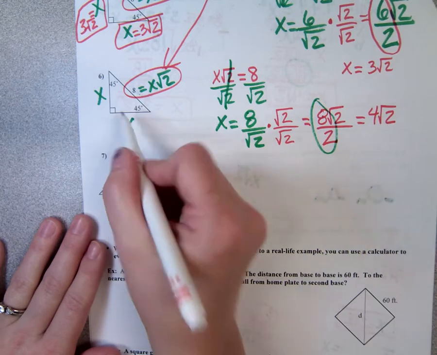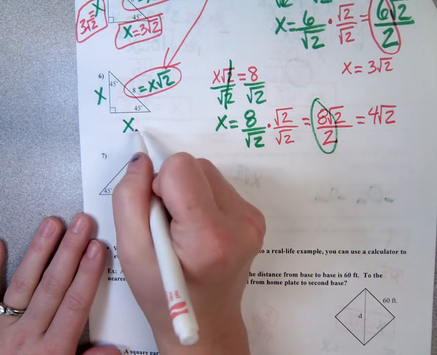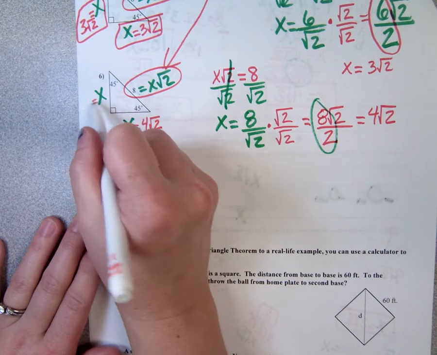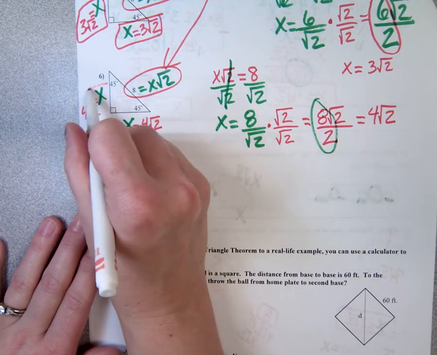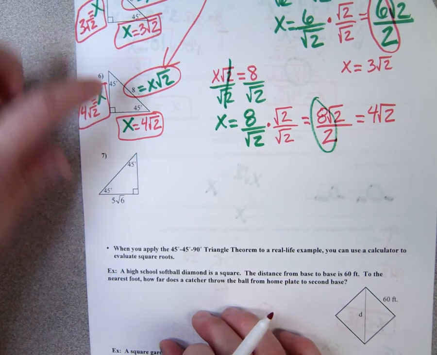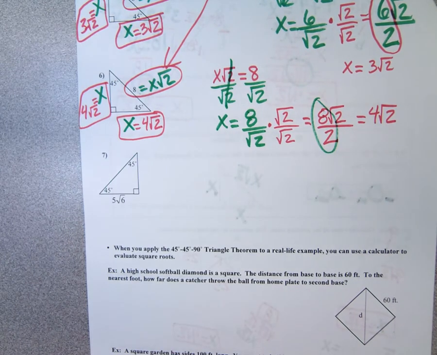So X is 4 square root of 2, so right here when it says what's X, I can put 4 square root of 2. And right here it says what's X, I can put 4 square root of 2. And now I know all three sides. These two sides are both 4 square root of 2, and this side's an 8.